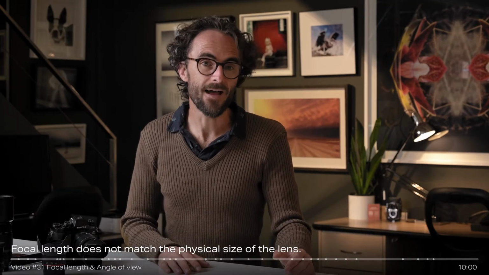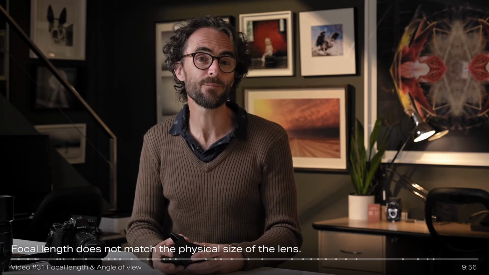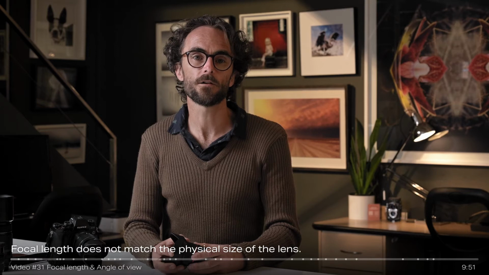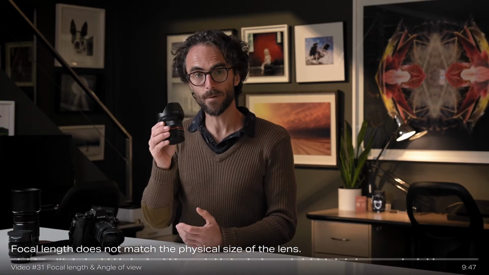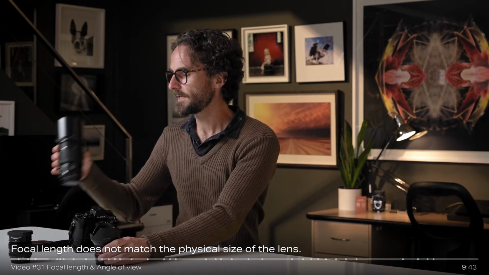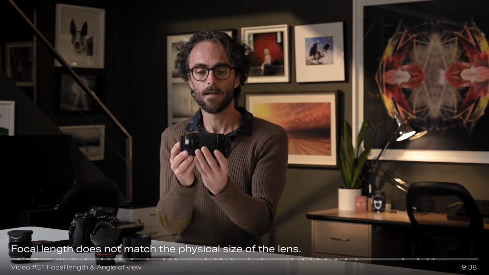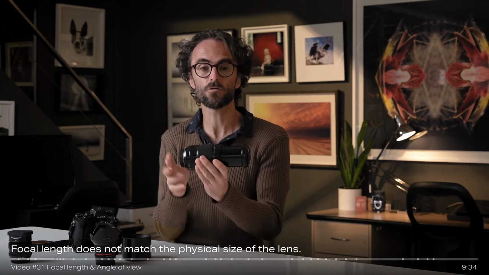Focal length does not match the physical size of the lens, with lenses that have short focal lengths typically being longer than their own focal length, while lenses with long focal lengths are often shorter than their own focal length. So for instance, this is a 12mm lens, but we can see it's quite a lot longer than 12mm, while this over here is a 55 to 200mm lens. We can see when it's zoomed in, it's longer than 55mm, and when it's zoomed out, it's still shorter than 200mm.